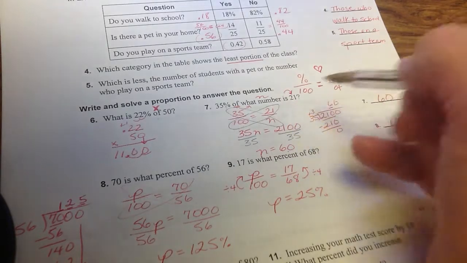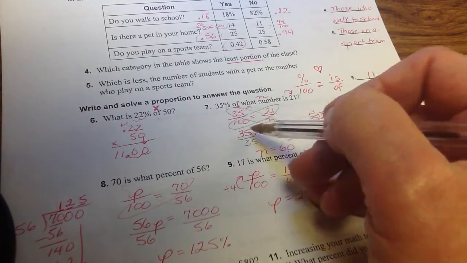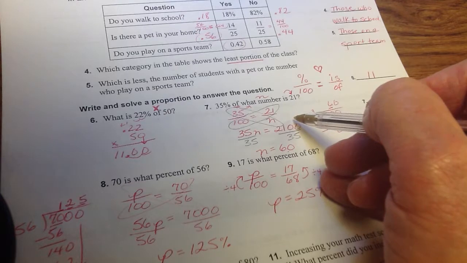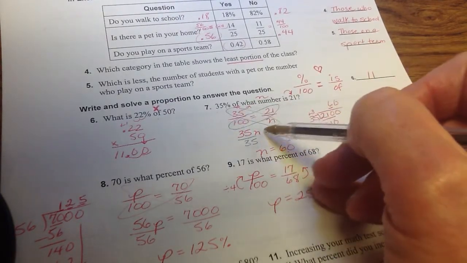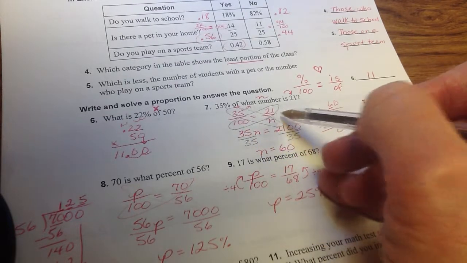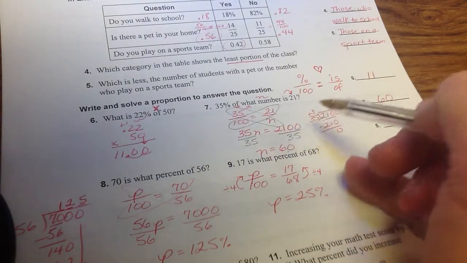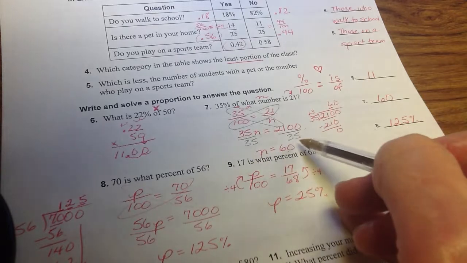So once you've got this set up, you're able to see, are there any shortcuts? For this one, there wasn't. So we're going to multiply cross products. 35 times n is 35n. 100 times 21 is 2100. Divide by the coefficient on both sides.